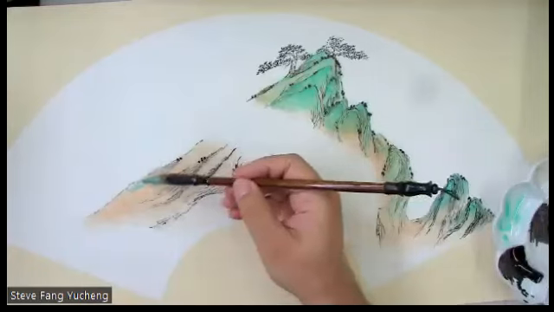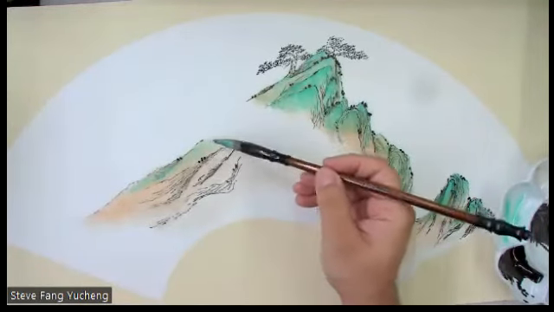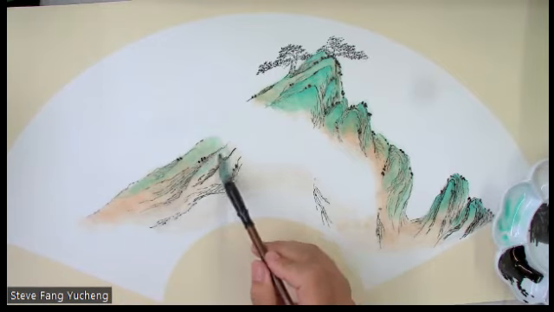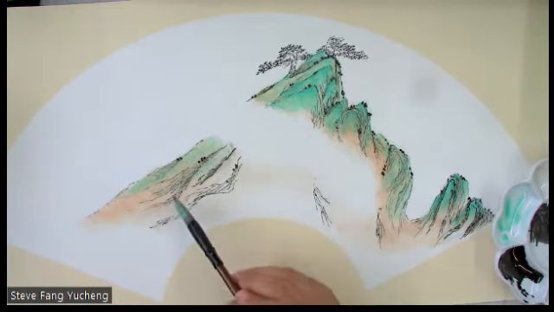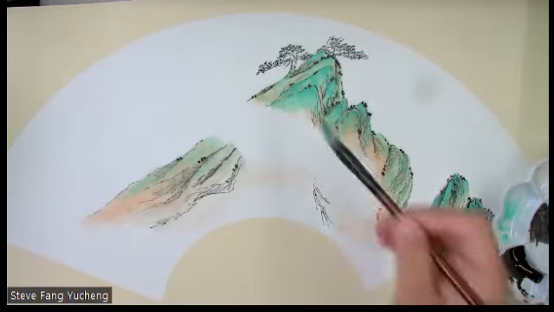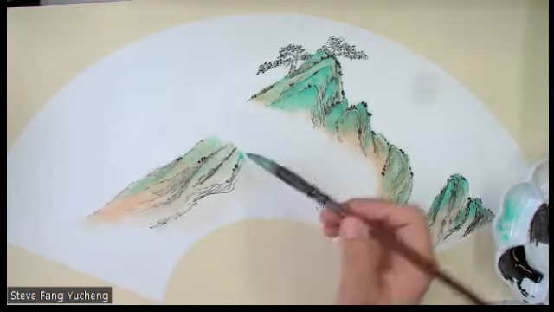So under the mountain, under the cloud, you can do the same, coloring with the 55 color just underneath, so they have a consistent transition on top and bottom.